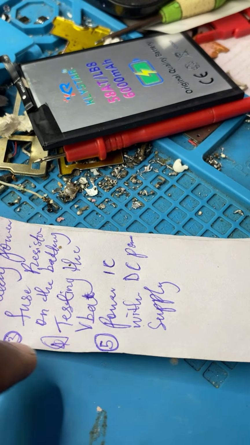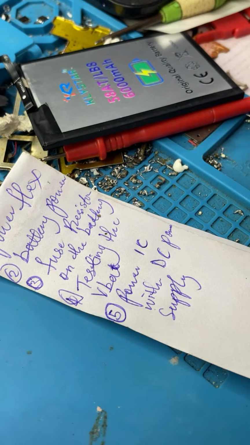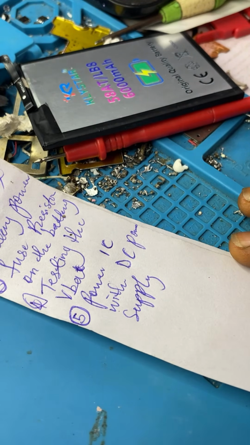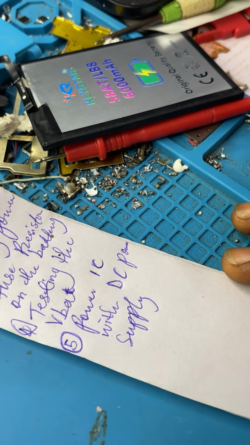Very, very important. You need to have a DC power supply so that you can know the actual amount of amps consumption of the PCB. If not, you won't be able to perfectly fix the phone. You'll find it difficult to detect faults. So it's important for you to know all of this.